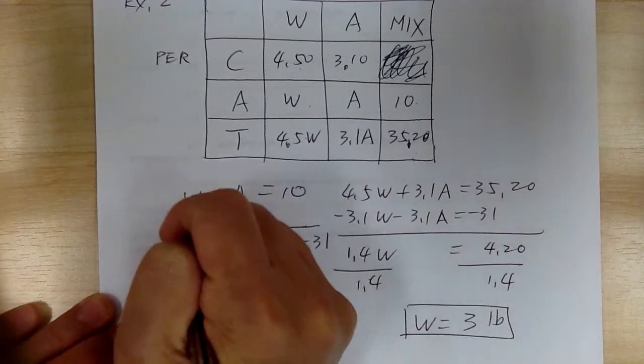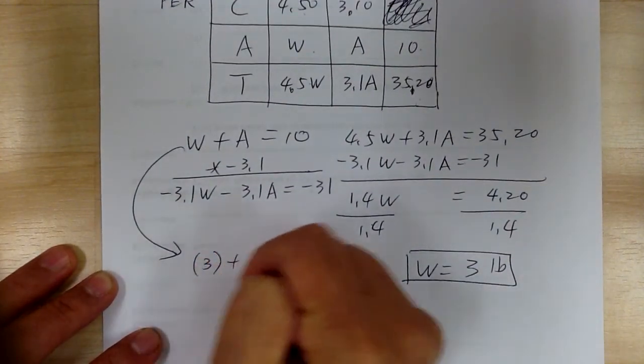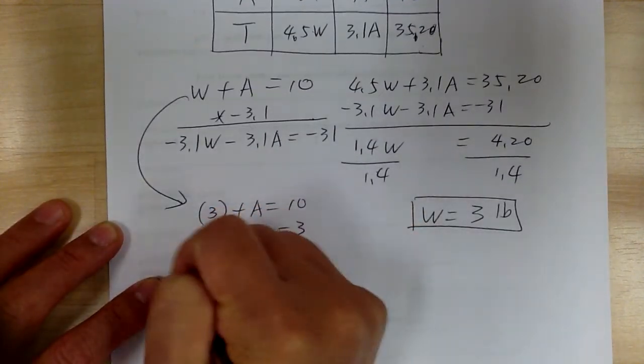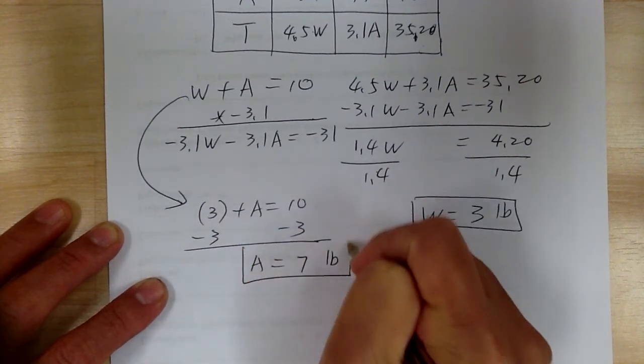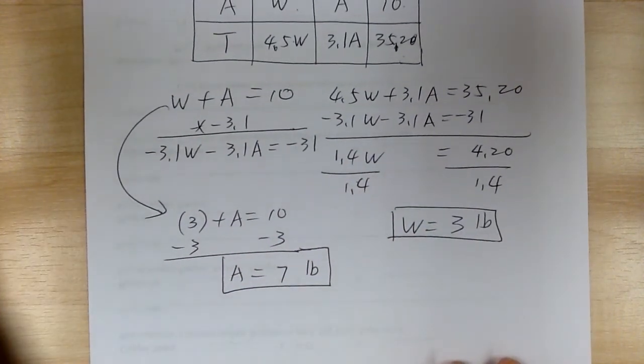So once you do that, you come over here, you try to find out the almonds. So you got 3 plus A equal to 10. So minus 3, minus 3. So A equal to 7 pounds. Okay, and that's it. So again, every problem you're going to do exactly the same steps.